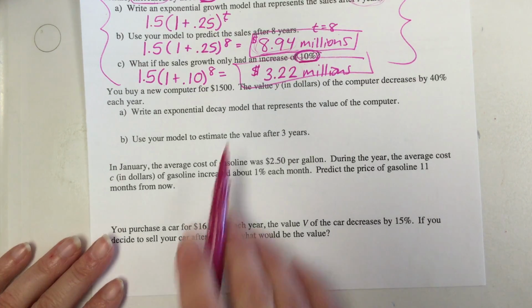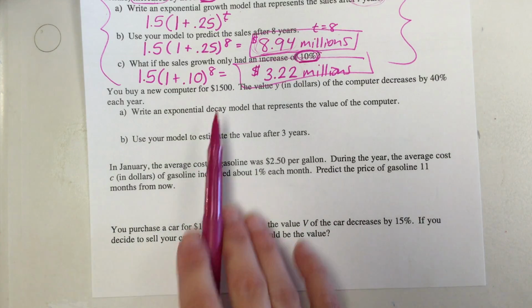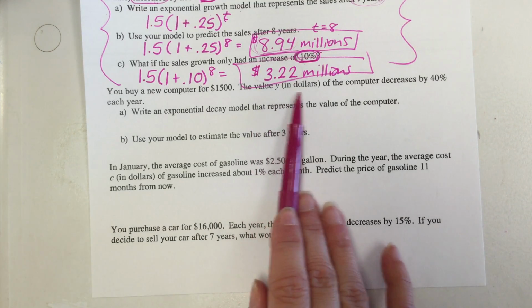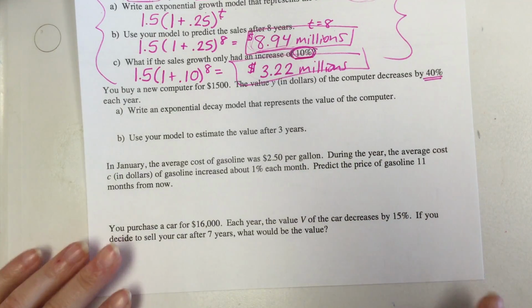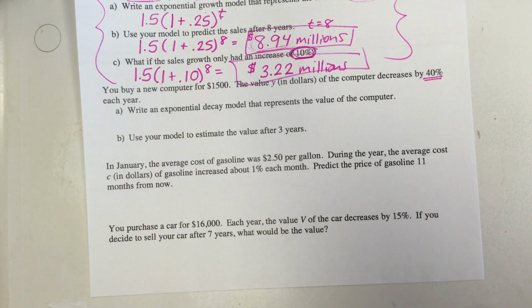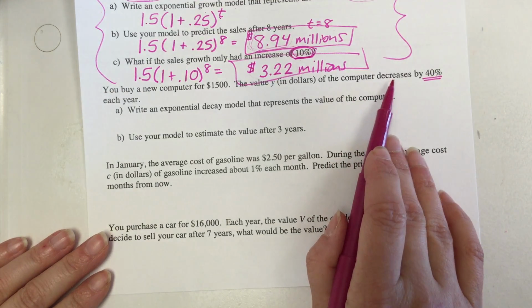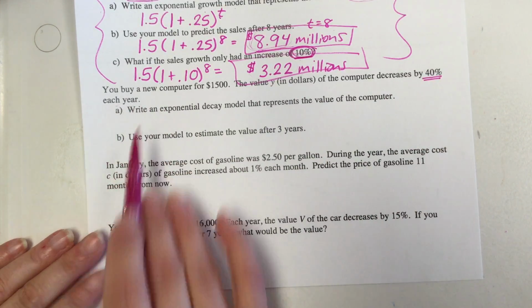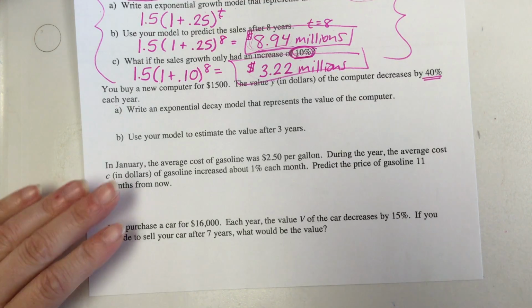You buy a new computer for $1,500. Okay, so Jeffrey's going off to college and Jeffrey buys a computer, $1,500. The value Y in dollars of the computer, you guys, computers decrease. Once you buy it, if you keep it for a while and then you want to sell it, obviously you have to sell it for less than what you originally purchased it for. So this is going to be a decay problem. The value is going down, and it's going down quite a bit, 40% every year. Write an exponential decay model that represents the value of the computer.